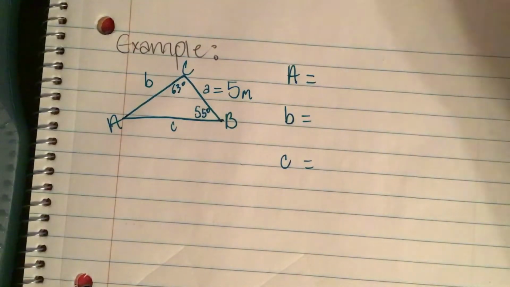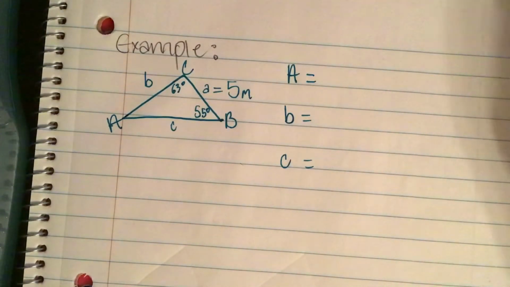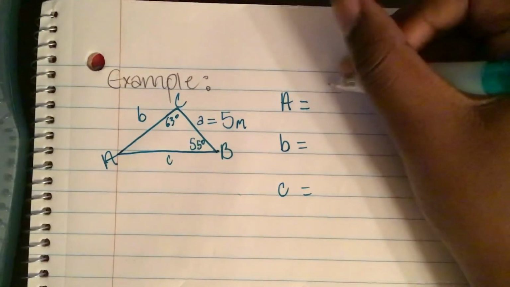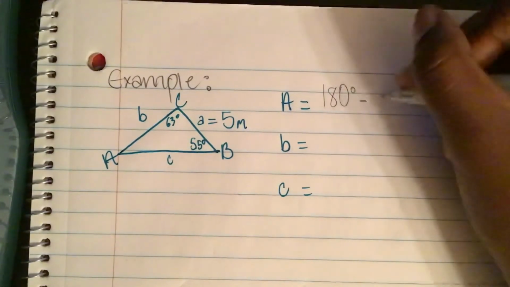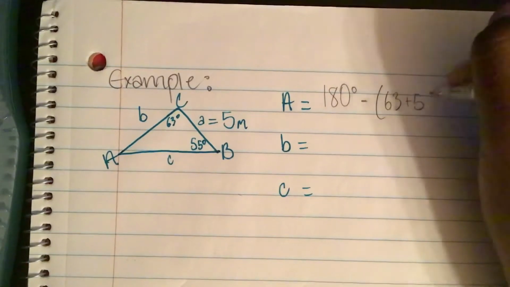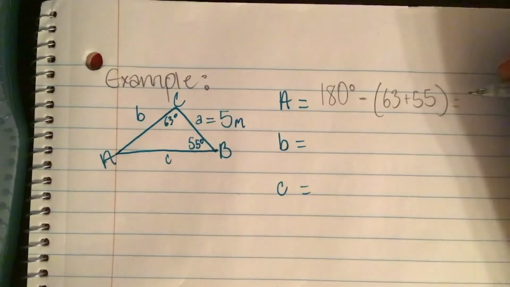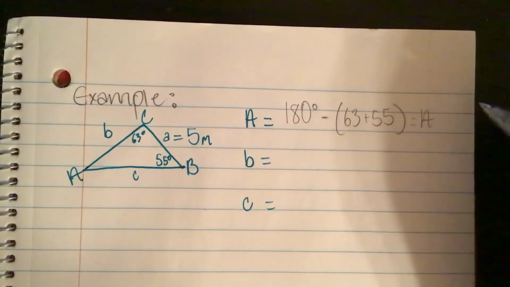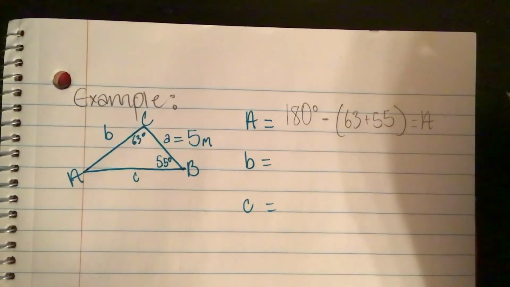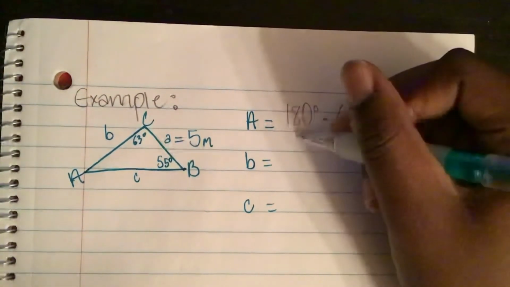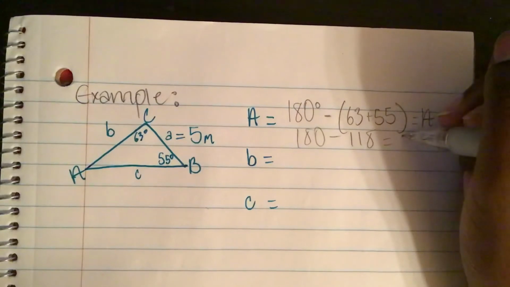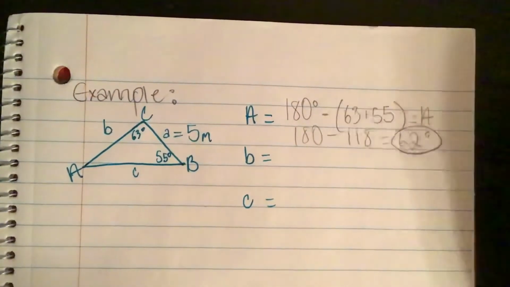So the first thing we can do to solve angle A is just remember that one of the basic knowledges of trig and triangles is that all the angles in a triangle will add up to be 180 degrees. So we can say that 180 minus (63 plus 55) is going to equal angle A. So 63 plus 55 would be 118. So 180 minus 118 would give us 62. So angle A is 62 degrees.